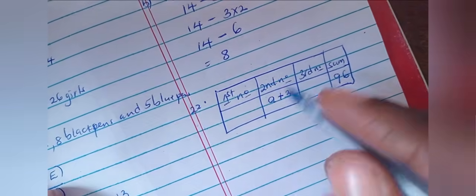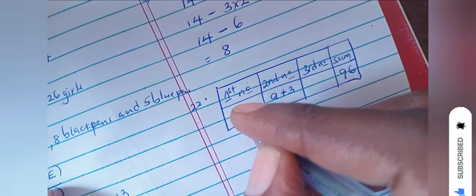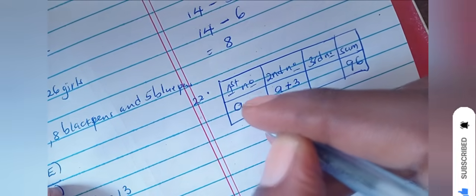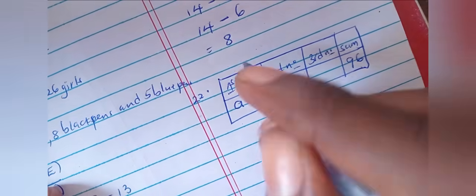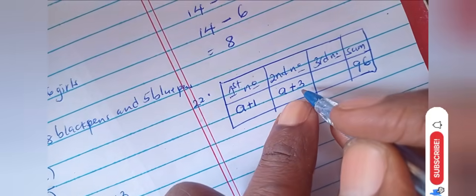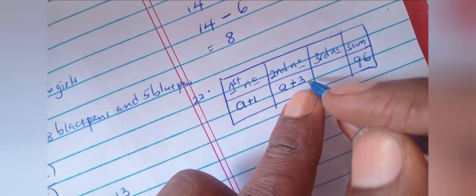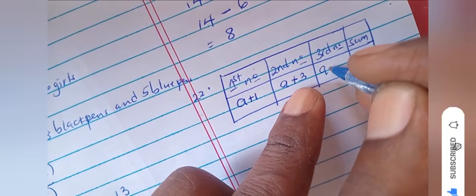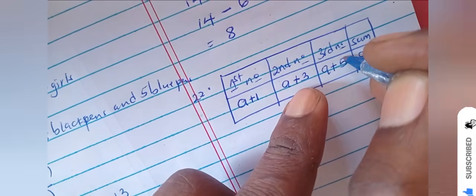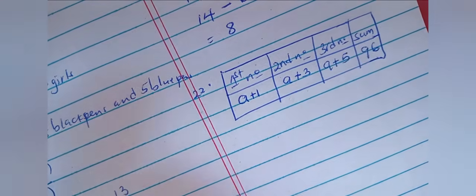Even numbers increase in a pattern of 2. So if this is a plus 3, it means that here it was a plus 1, such that when I add 2, the next number is a plus 3. Then this one is a plus 5. When I add 2 here, it is a plus 5.